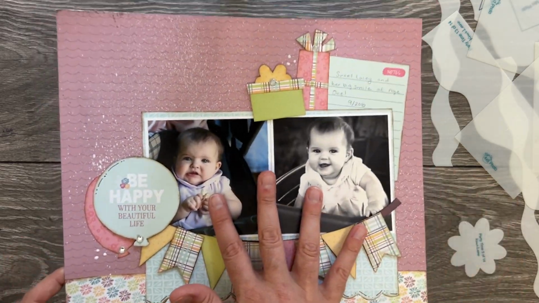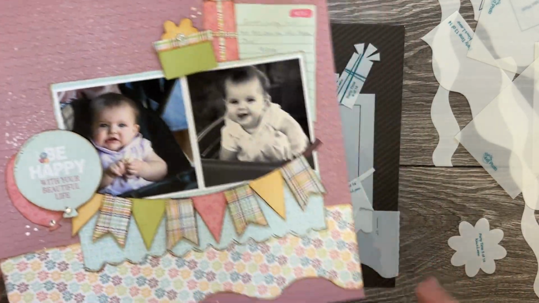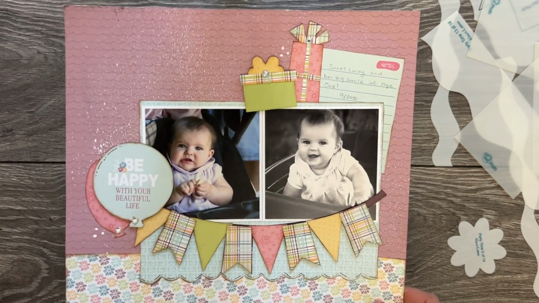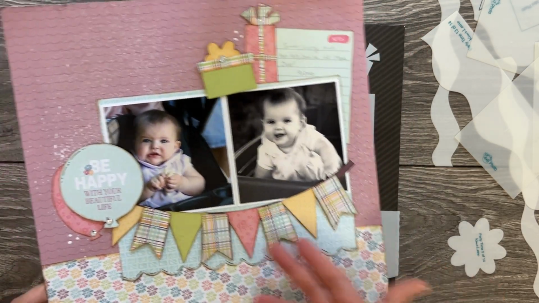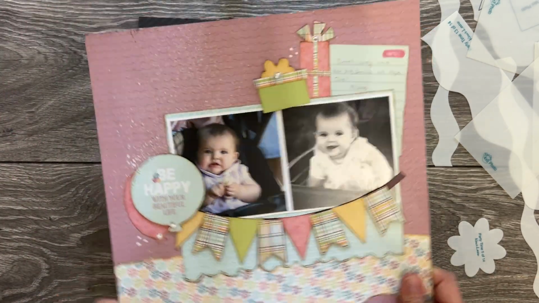Again, these ones I had framed for a little bit, so I just had these floating around because I took them out of a frame, and then finally got to scrapbook them. And since there were only 2, a 1-pager worked great for that.